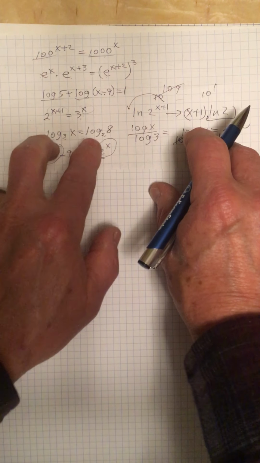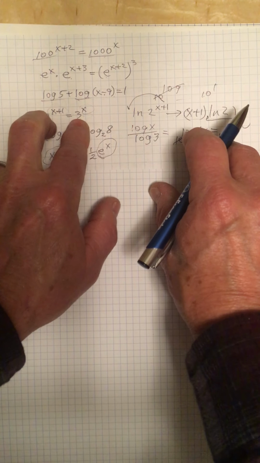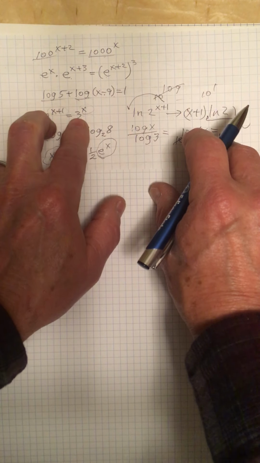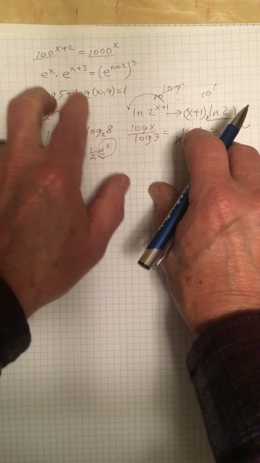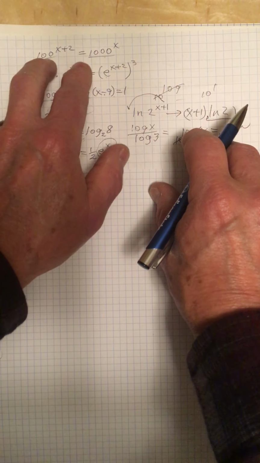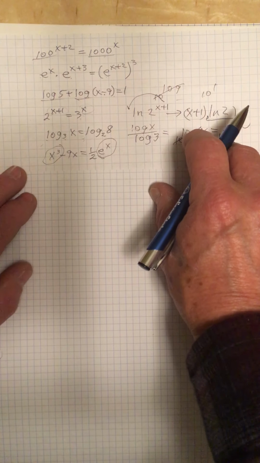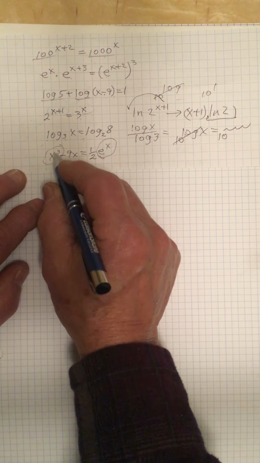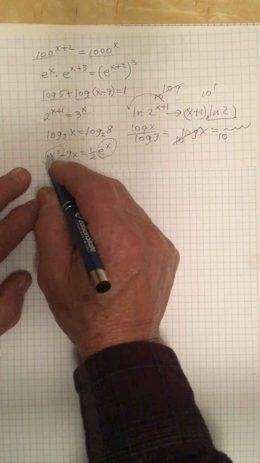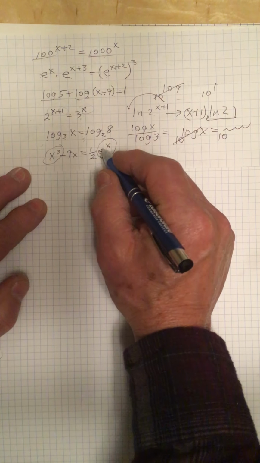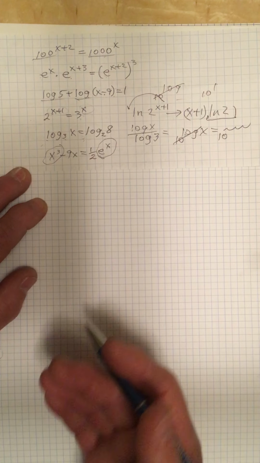If you notice here, logs, bases with exponent, just numeric, logs, all e's. You can get the same base here. Problem here is you got a variable as a base. Here you have a variable, but it's with e. This is a mix of things.